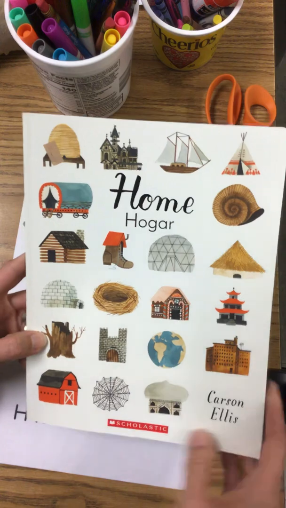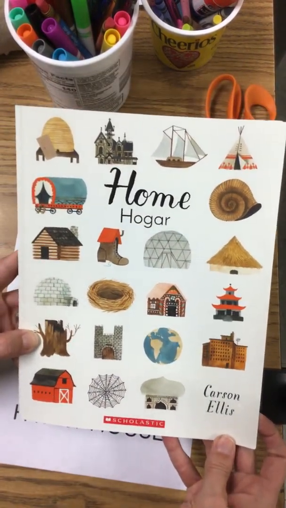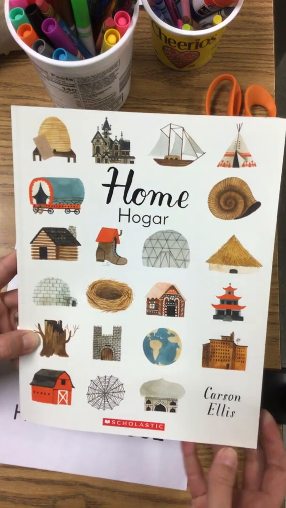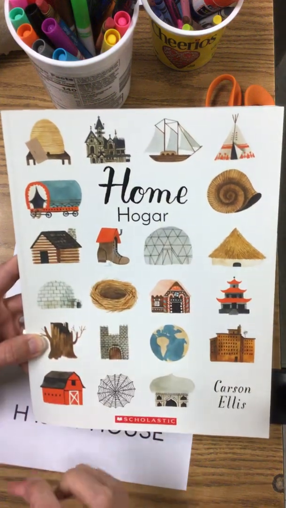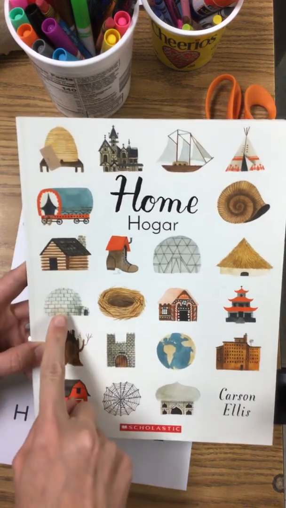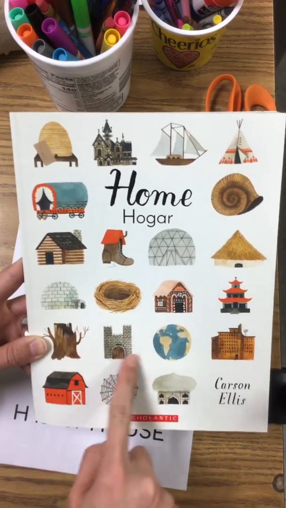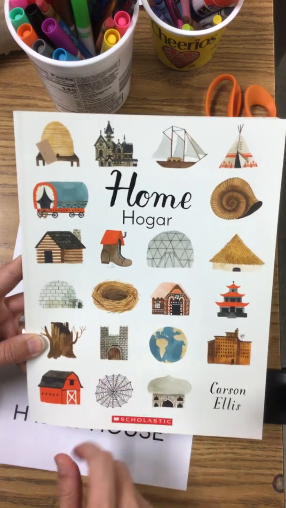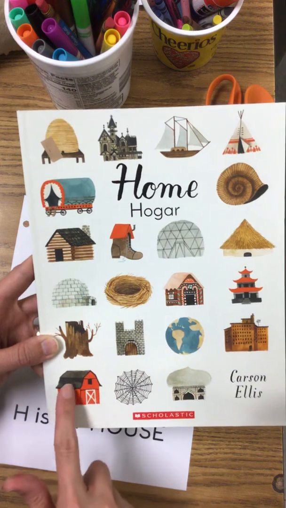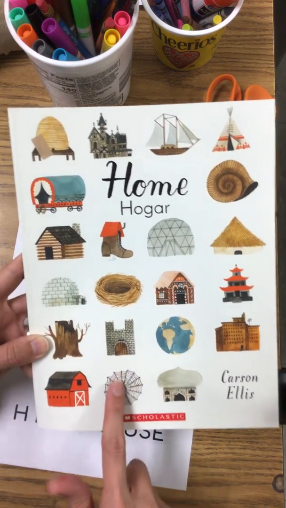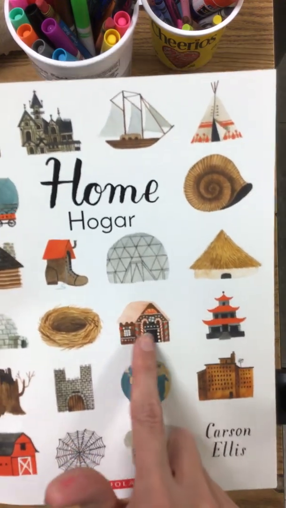So we can look at the different homes on the cover of this book and think about who might live in these different homes, right? So you can see like a covered wagon that the pioneers lived in as they traveled, or an igloo that the Inuits live in. Who do you think lives in this home? Who do you think lives in this home or this home? Or right now you might be thinking about this kind of home, right?